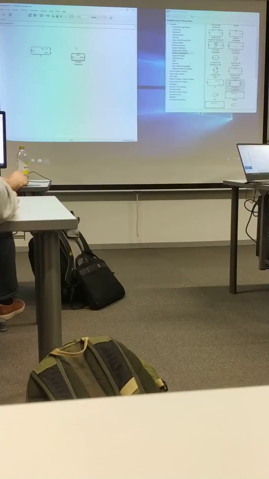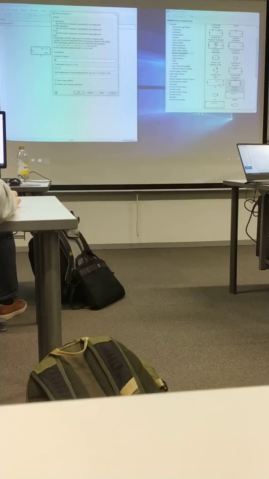Okay. Are we all with me? Yes. Then you double click on the if block here. We are going to enter some settings. We will have two inputs to the if block. So number of inputs 2.